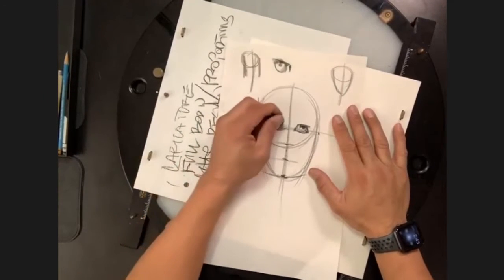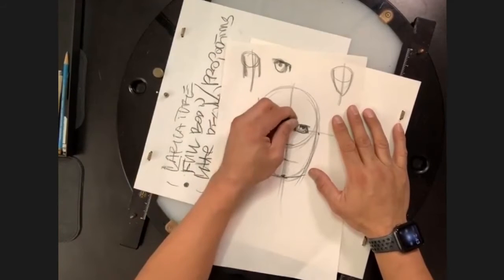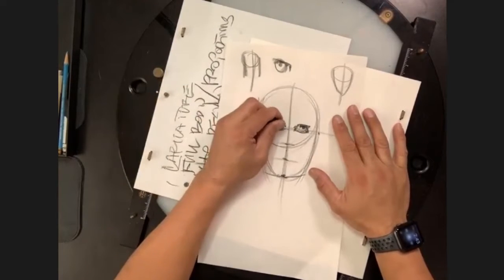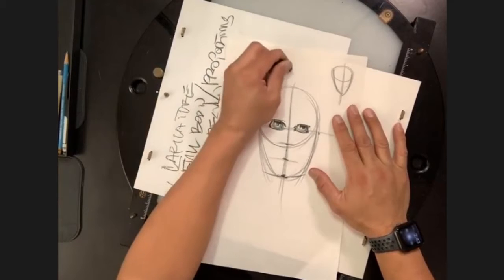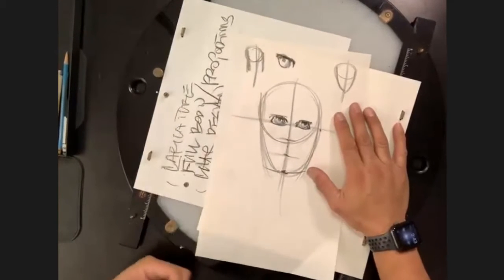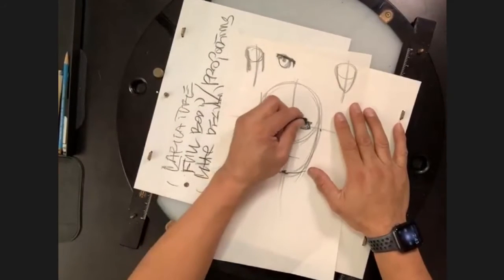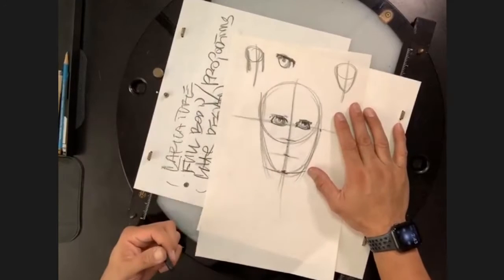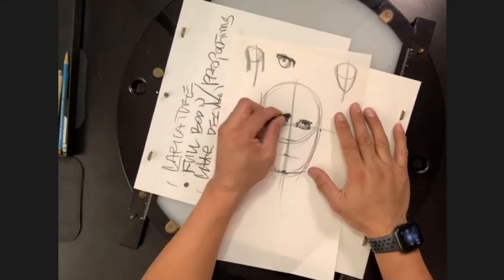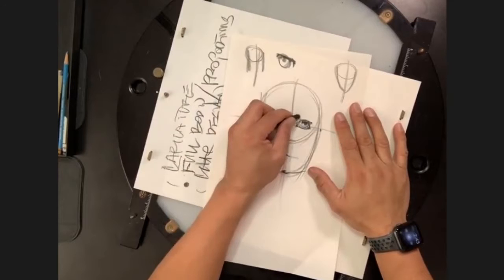And sometimes if you go too much, if you shadow the whole thing, it almost makes it look like they're wearing eyeliner or makeup. It depends on what you want to go for. You can put an indication of an eyebrow if you want.